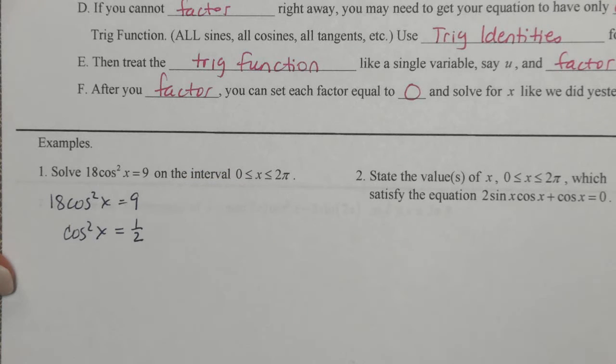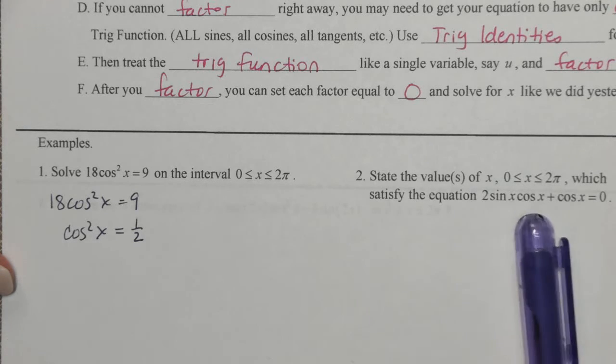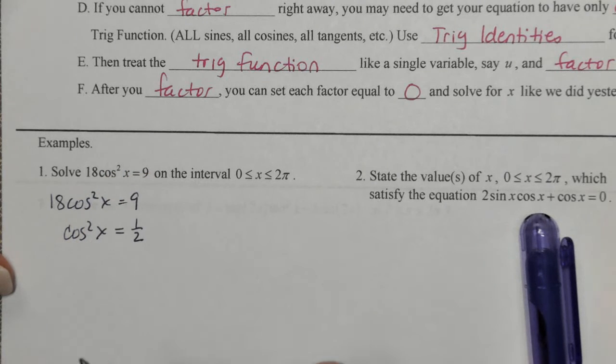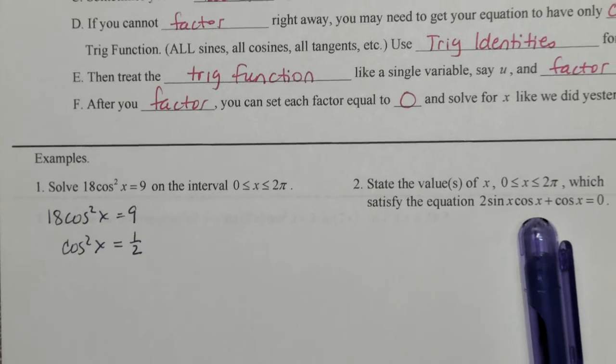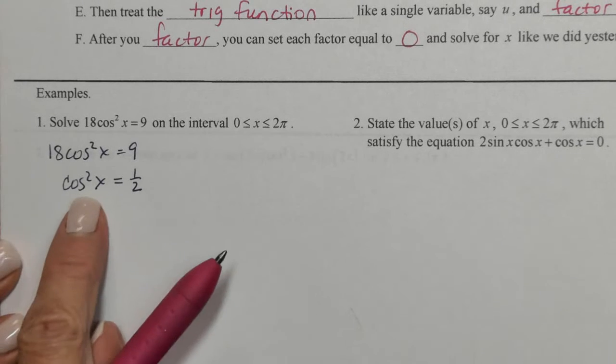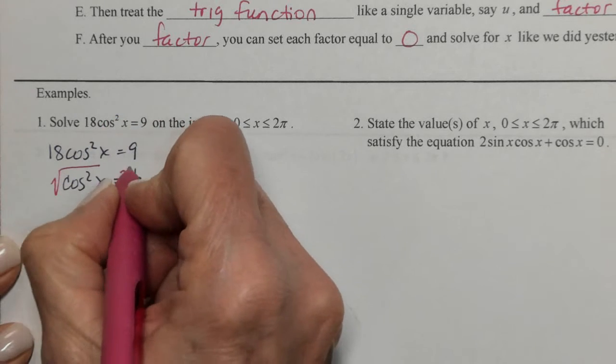I get cosine squared x is equal to 1/2. At this point, I can square root both sides, right? Our whole goal is to solve for x, but to do that, we are going to isolate the trig function each time. So to get cosine x by itself, I'm going to square root both sides.